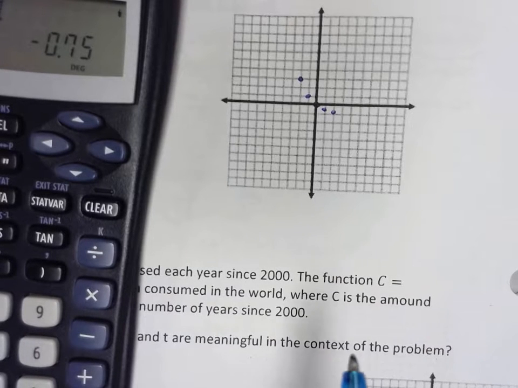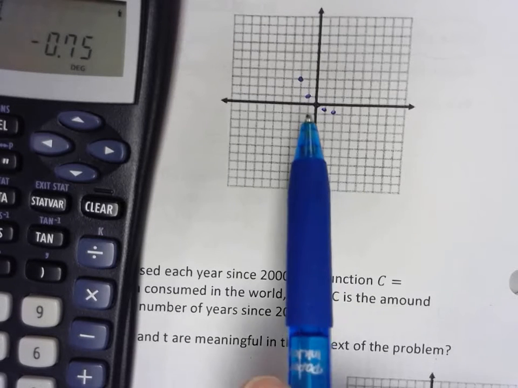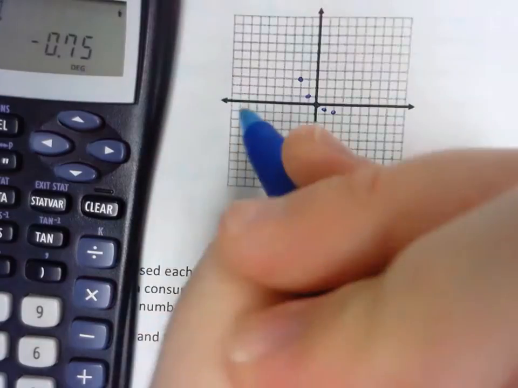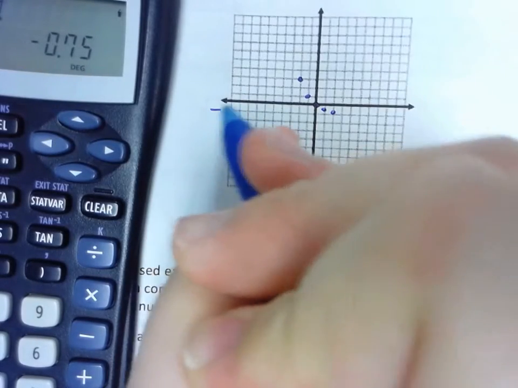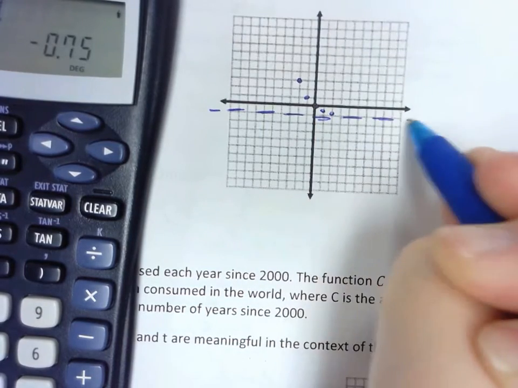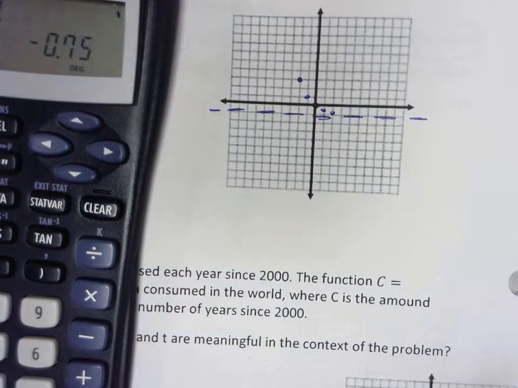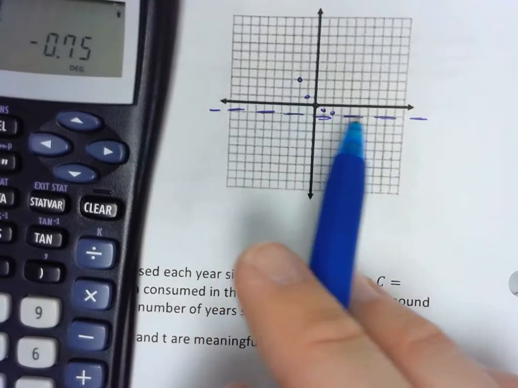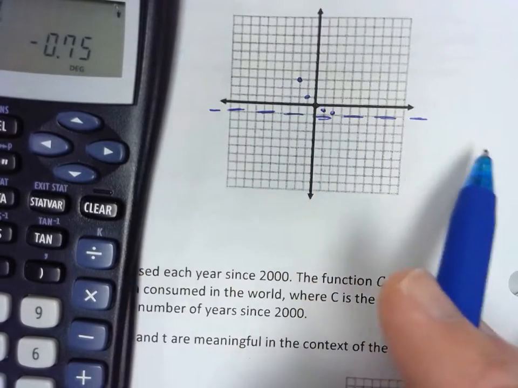Now let's think about this. I always have a horizontal asymptote. Where does it look like my horizontal asymptote is at? Instead of y equals 0, what does it look like my points are approaching? Y equals what? -1. So my asymptote is now here at -1. So if you get a complicated exponential equation, sometimes you can look at your points to see what line it is approaching. It's approaching y equals -1.